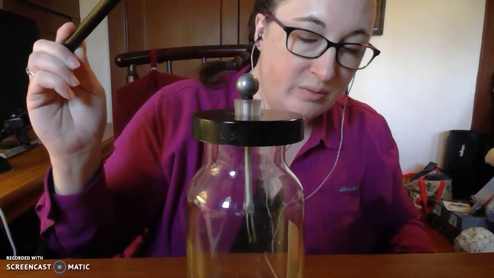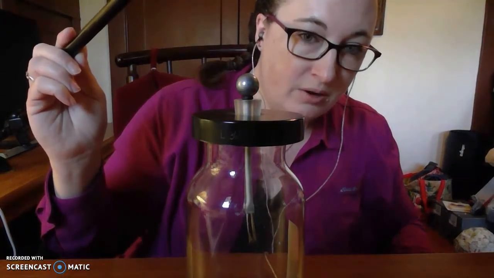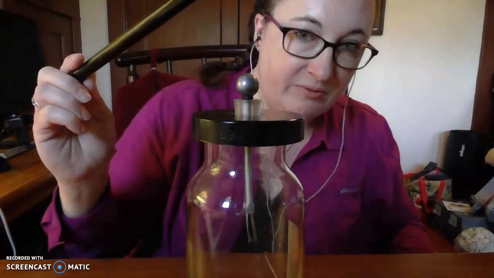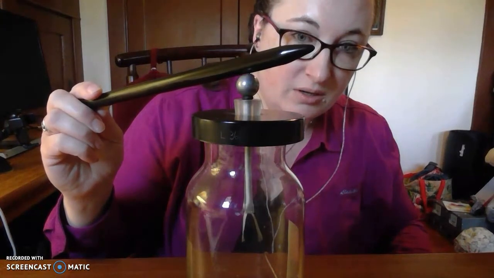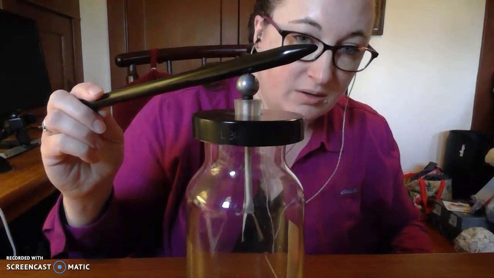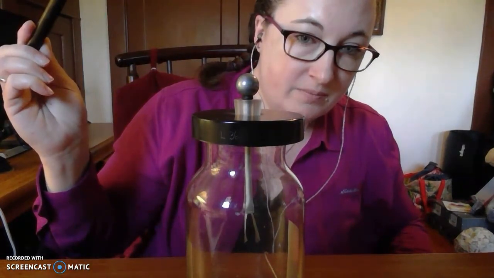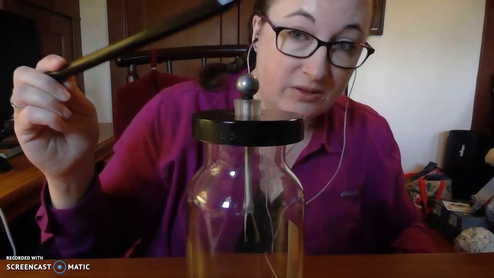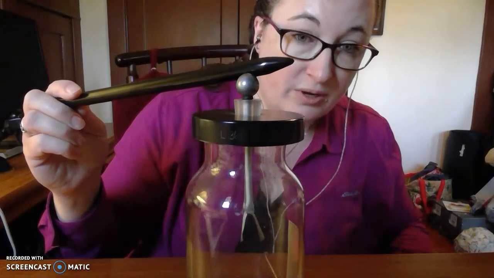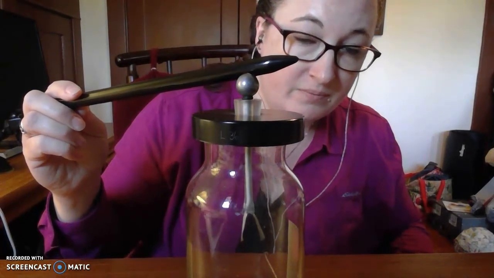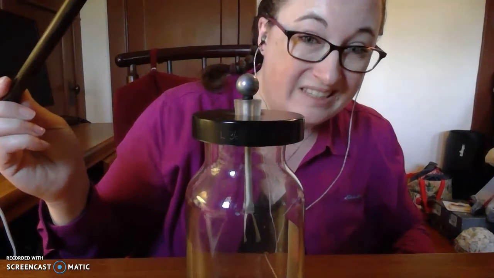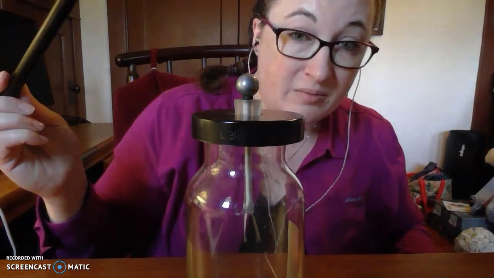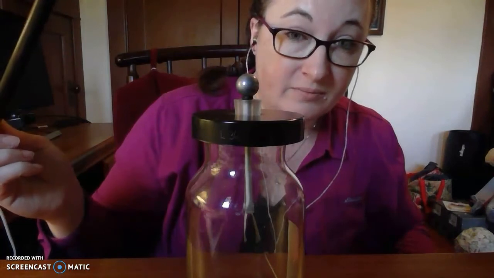Now, why do they move apart and then go close together when the wand moves away? Now what happens if they touch? They stay apart, right? If I touch the sphere, those foils go apart, and they mostly stay apart. They don't go all the way back together. And my question is why?